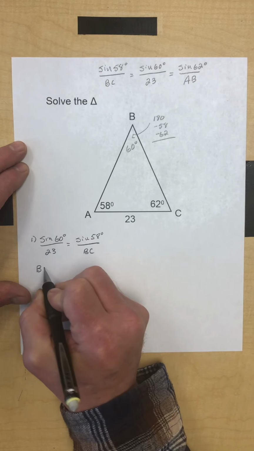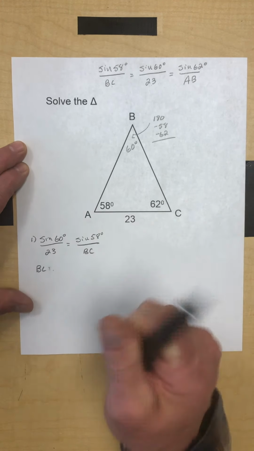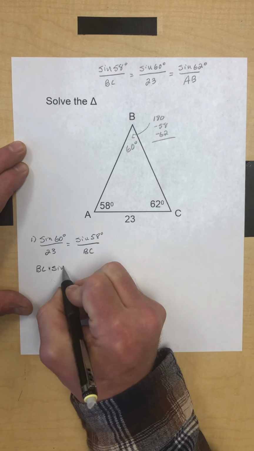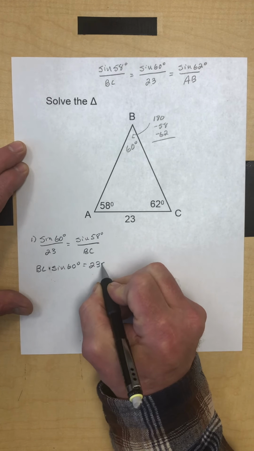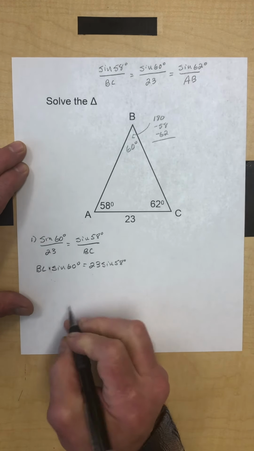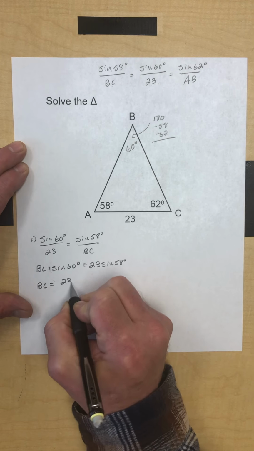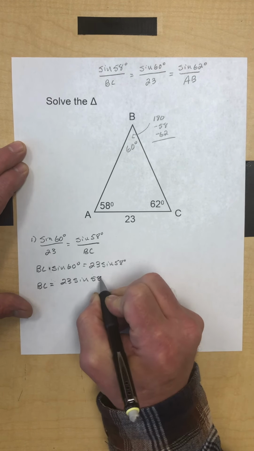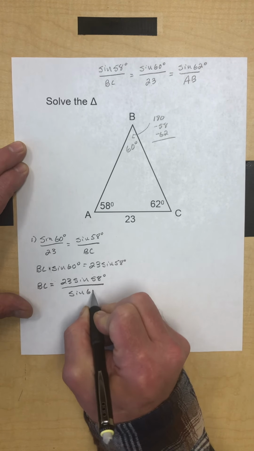So I get BC times the sine of 60 equals 23 times the sine of 58, and then divide by the sine of 60. So BC equals 23 times the sine of 58 divided by the sine of 60.